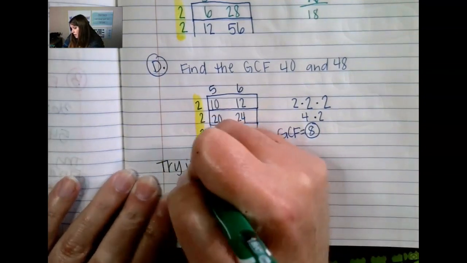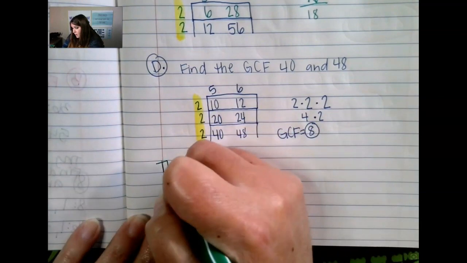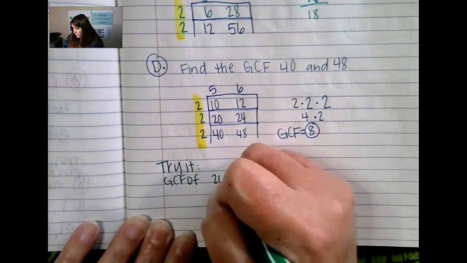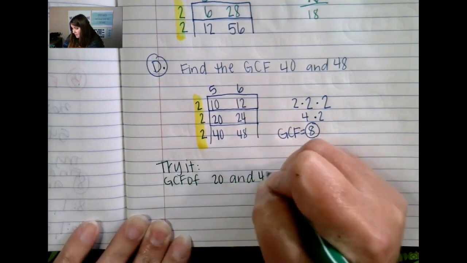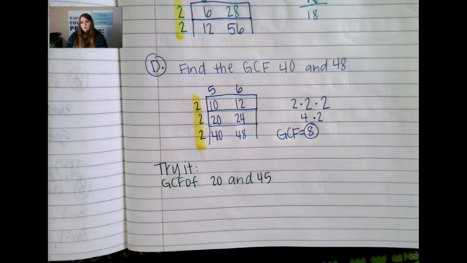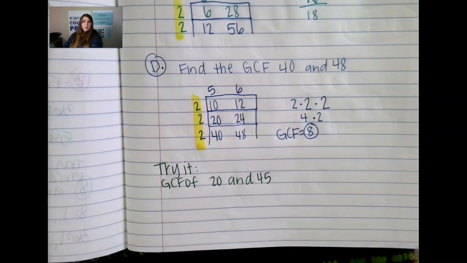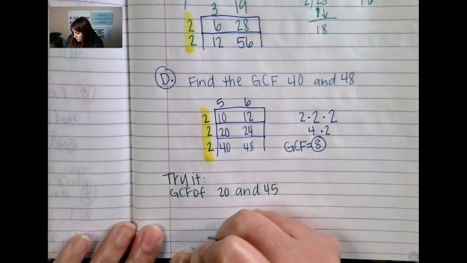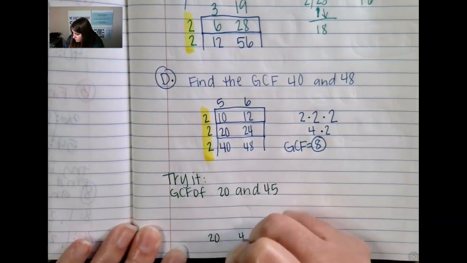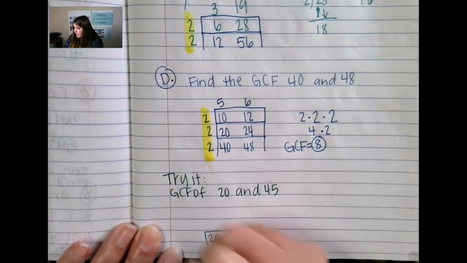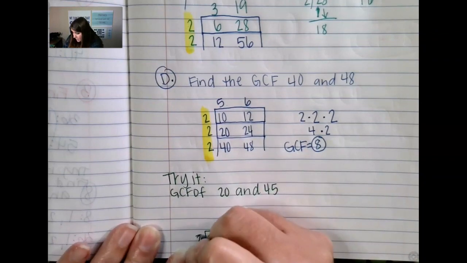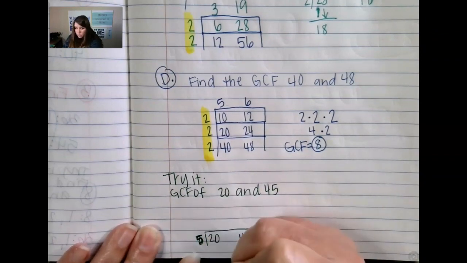Okay, so here is another try it. And then I want the GCF of 20 and 45. Okay, so we're looking for the GCF of 20 and 45. Hit pause right now so you don't hear me solving. And then when you're ready, come on back. So building a ladder of 20 and 45. Okay, I can pull out, no, I can't pull out a 2. 2 doesn't go here. But I know I can pull out a 5. Whew, that was a close one.